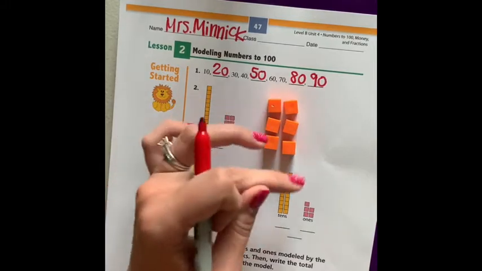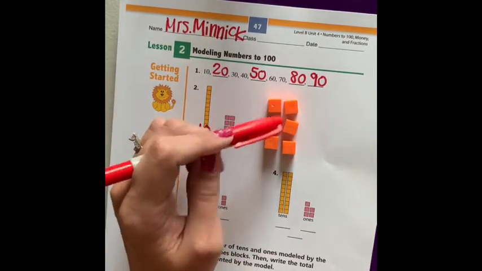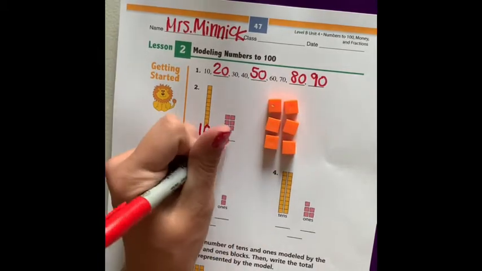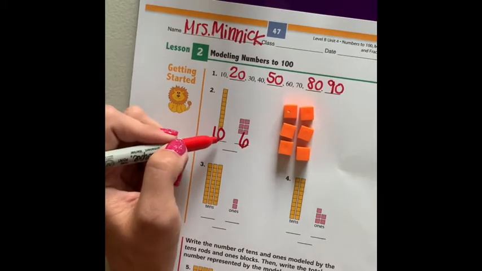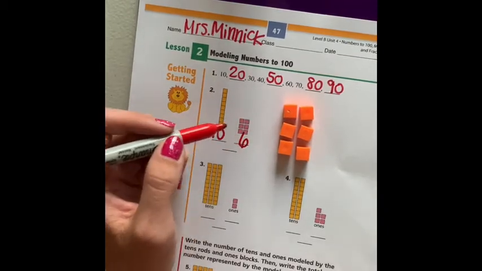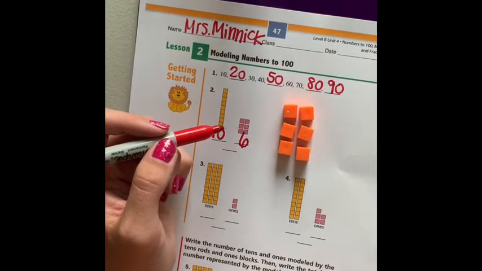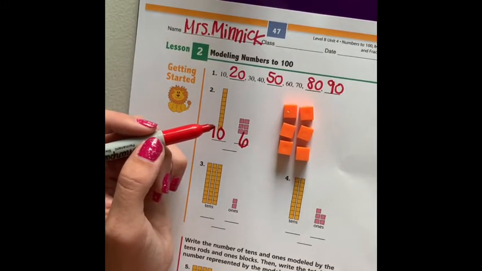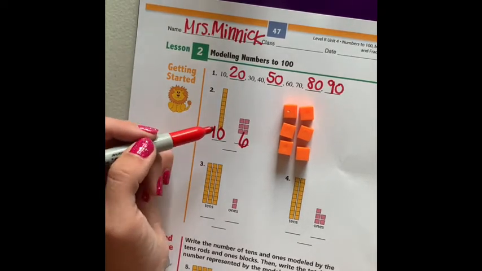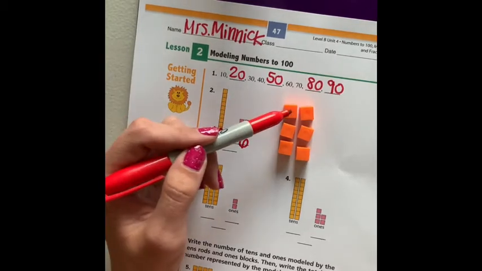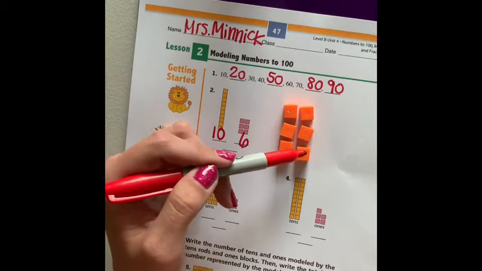So I want to count the blocks in the second group. Let's count. 1, 2, 3, 4, 5, 6. There are 6 blocks in the second group. So I have 10 in this group and 6 in this group. We can find how many blocks there are in all by starting at 10. So which number is here? We have 10, and then we can count on. So here's 10, count on. 11, 12, 13, 14, 15, 16.